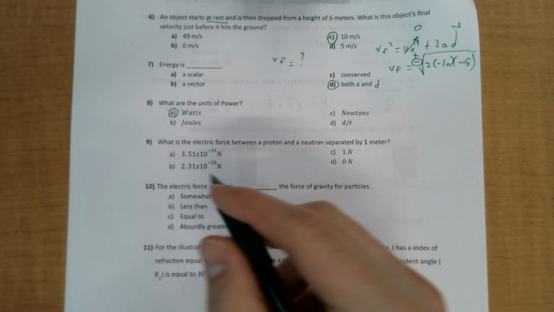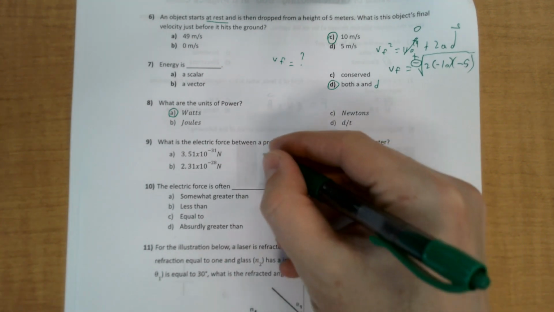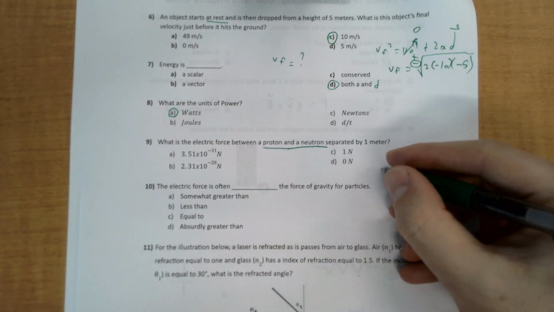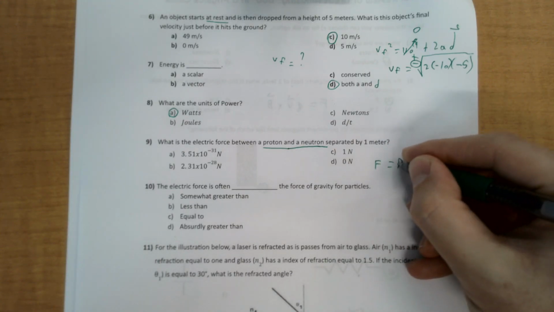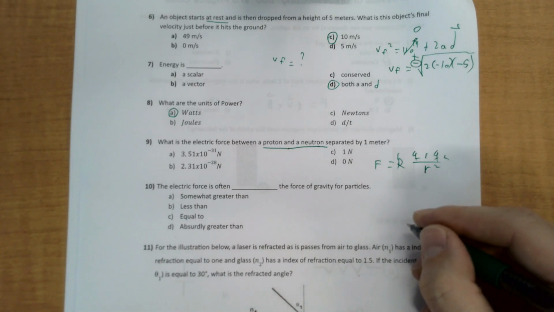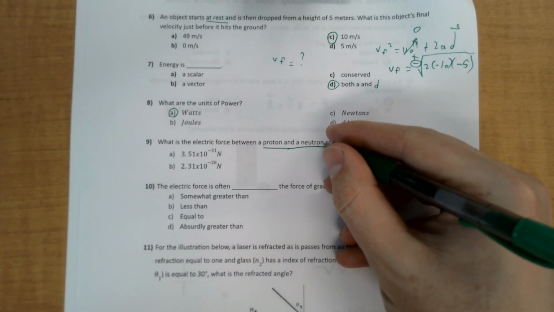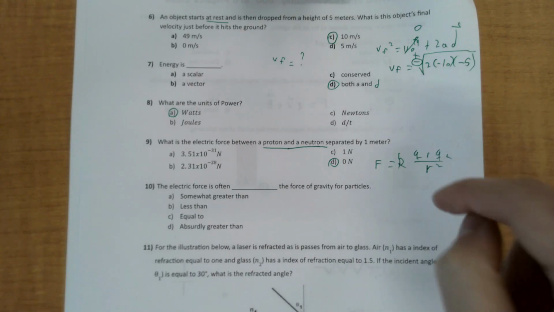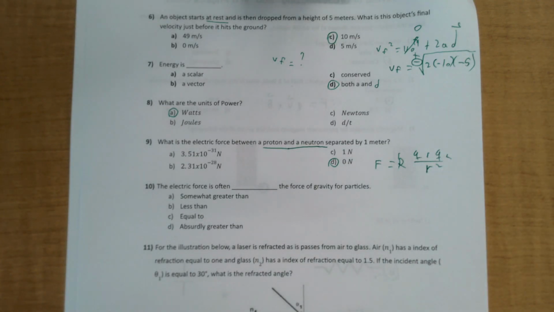Which of the following? Oh, sorry. What is the electric force between a proton and a neutron? So this is that great trick question. You might be like, well, we need the equation. F is equal to K Q1 Q2 over R squared. And then you're going to be like, wait, neutron. Has no charge. Zero. Because 0 times anything is 0, so it's going to be 0. The equation matters, but neutrons don't have a charge, so there's no electrical force.